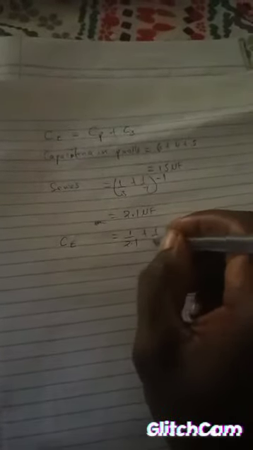But remember, the effective capacitance will be given by the total in series, which is 1 over 2.1 plus 1 over 15. Then you find the inverse, which gives us a total or effective capacitance of 1.84211 microfarad.